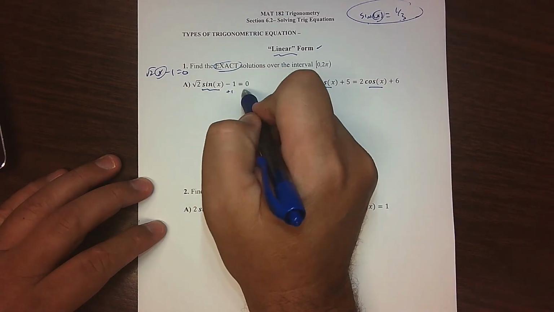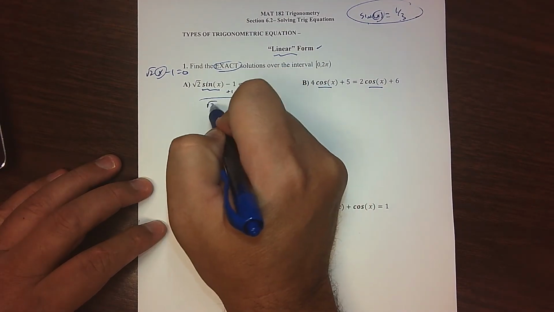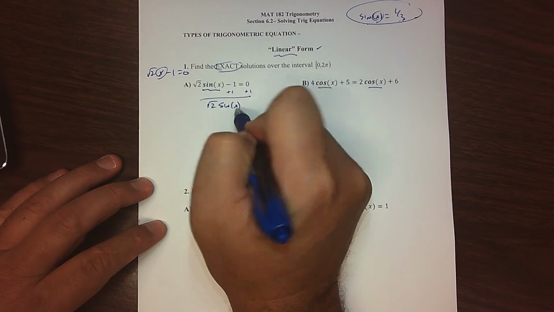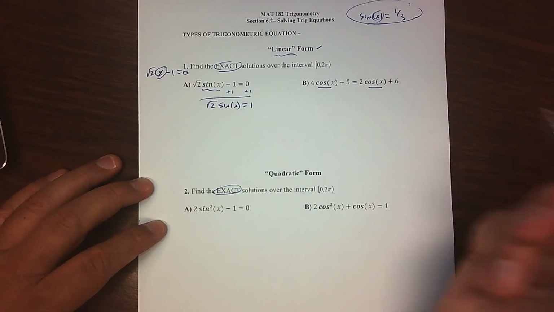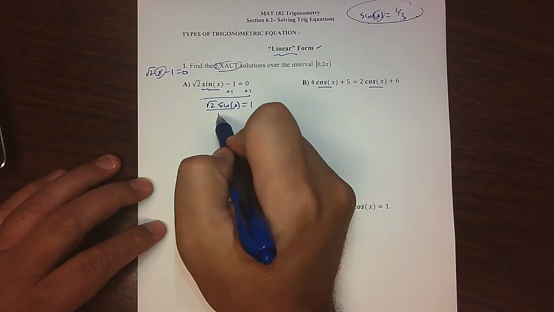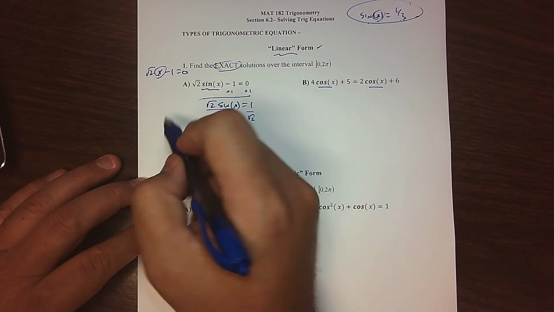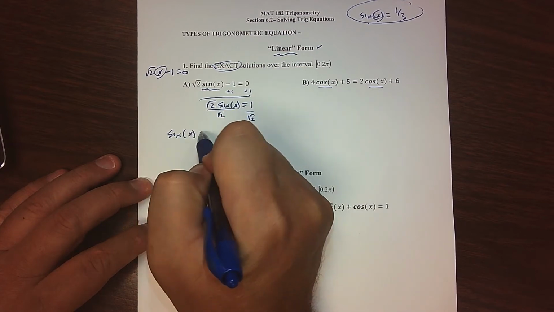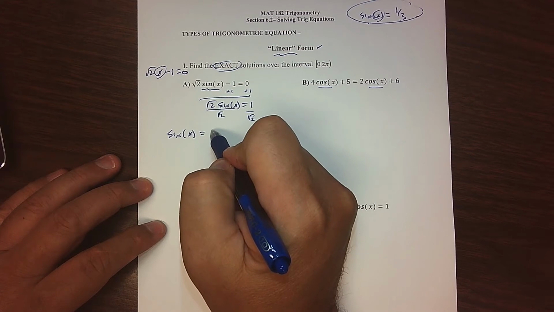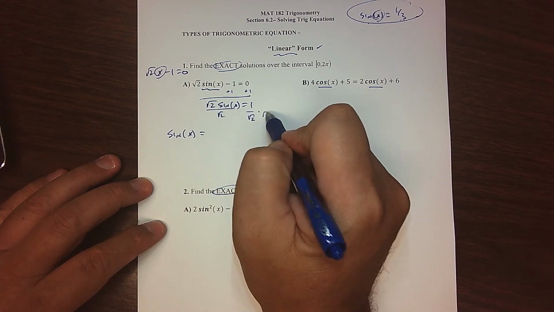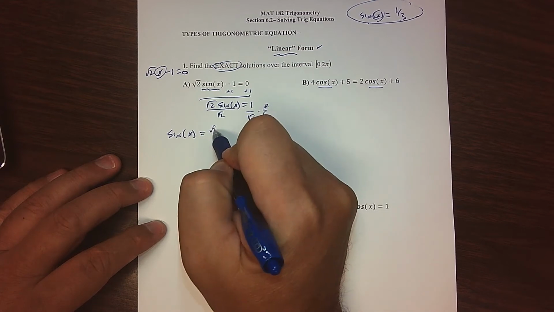I'll start by adding 1 to both sides. This gets us the square root of 2 times the sine of x is 1. To get sine x by itself, I'll divide both sides by the square root of 2. And we are now looking at the sine of x is equal to basically positive square root of 2 over 2.